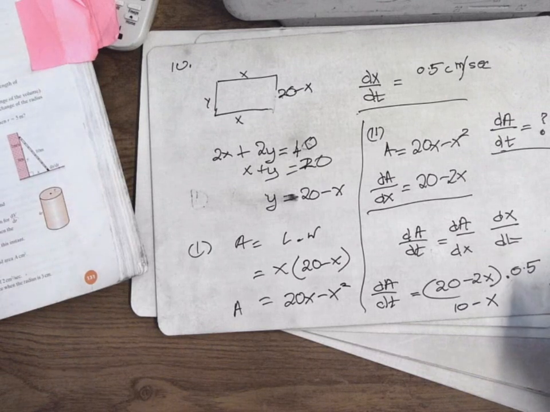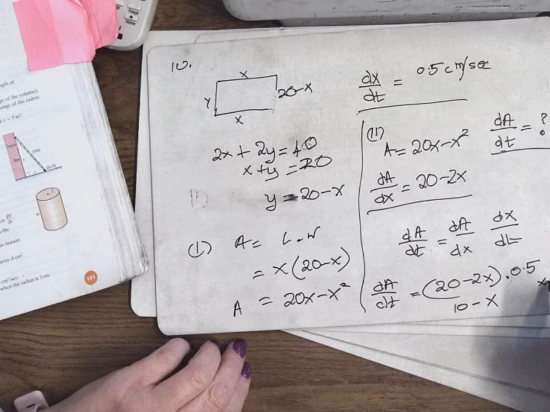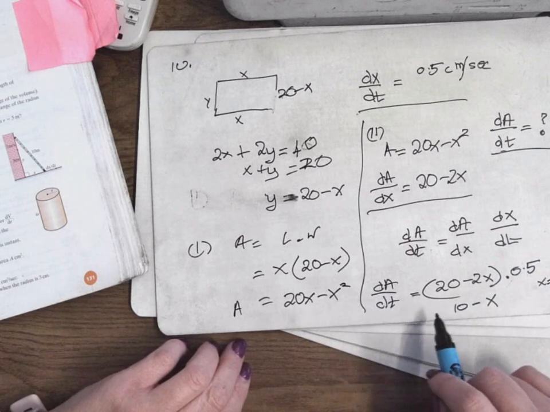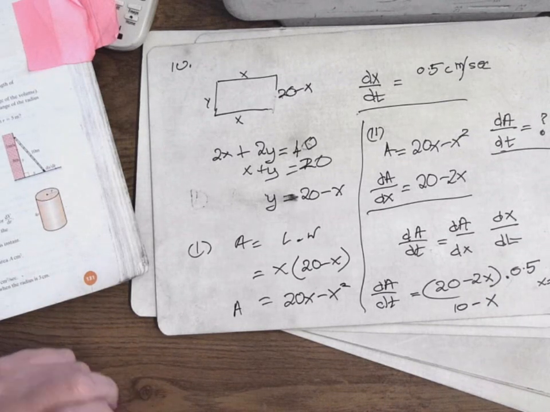Okay? And then it said, figure this out when x is 3. So when x is 3, just put in a 3 for x. So dA/dt is 10 minus 3. So dA/dt would be 7. Are we good? Think you're getting into them a bit?